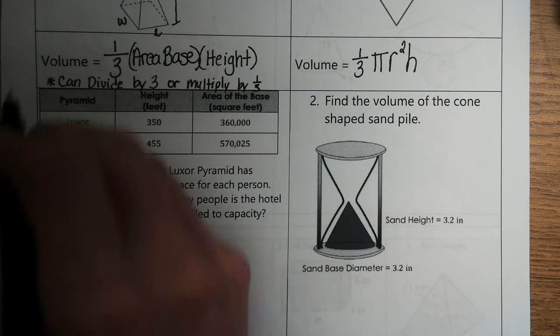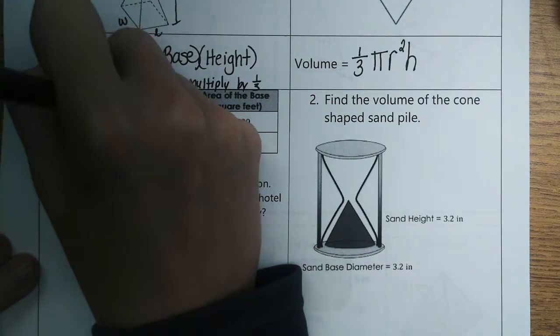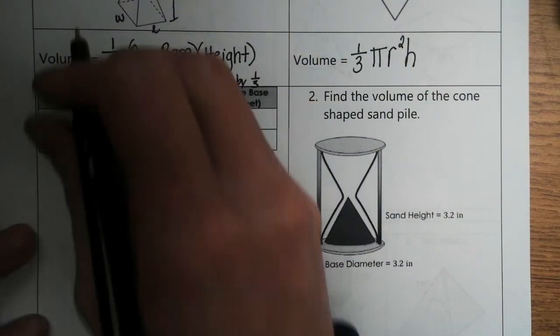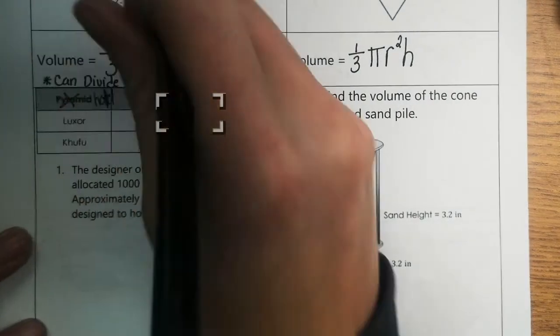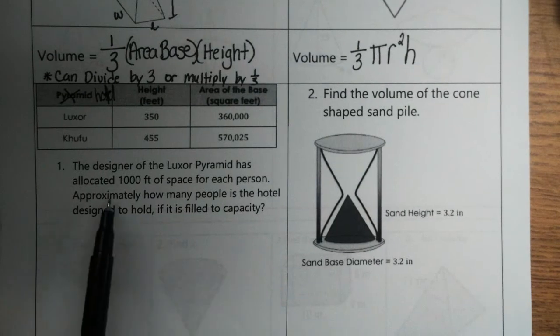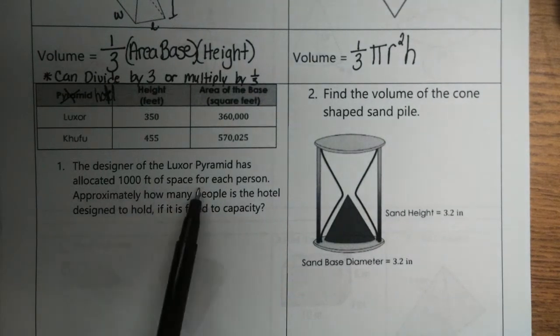I think this is supposed to say hotel maybe, but it doesn't matter. We're going to find the volume of Luxor and the volume of this one as well. And then divide by 1,000 feet per person to see how many people there are going to be.